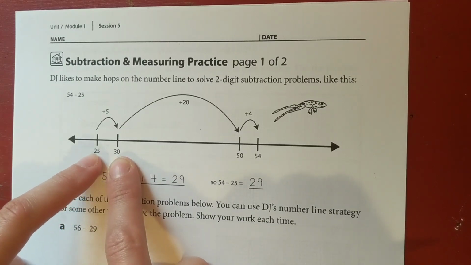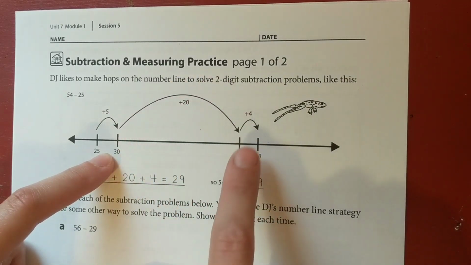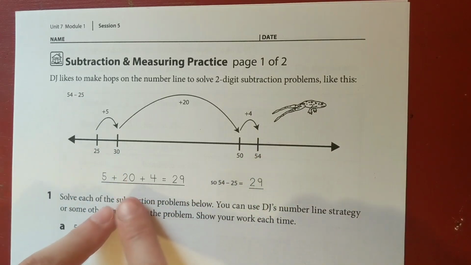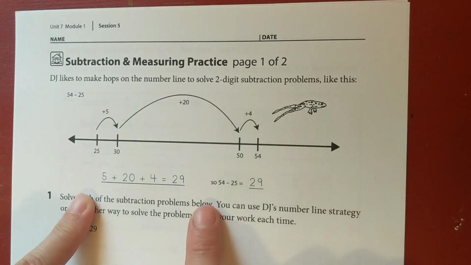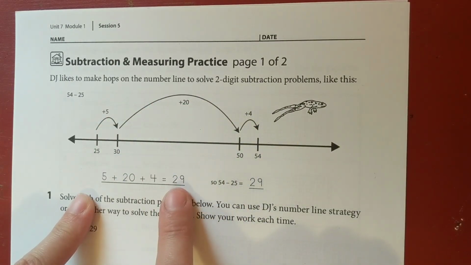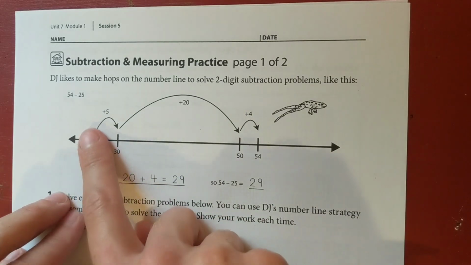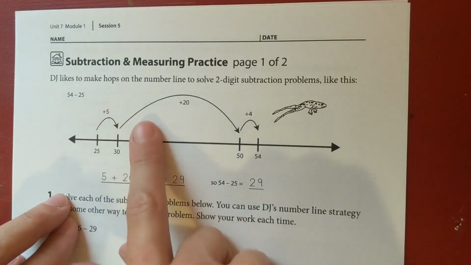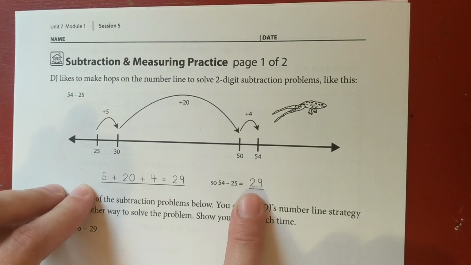He's starting at 25 and he's adding 5 more to get to 30, finding that nice friendly number. So then he can add 20 to get to 50, and then he knows that 4 more gets him to 54. And then looking down here, he had to add all of those jumps together to figure out what the difference was. You can't just leave it like this and say, oh, I'm done. In order to find the answer, you have to look up here at the hops that were taken, or the jumps that were taken, and add those together to figure out the difference.